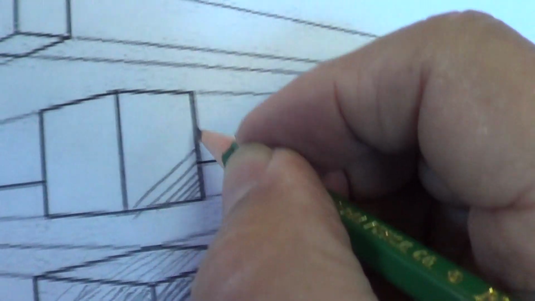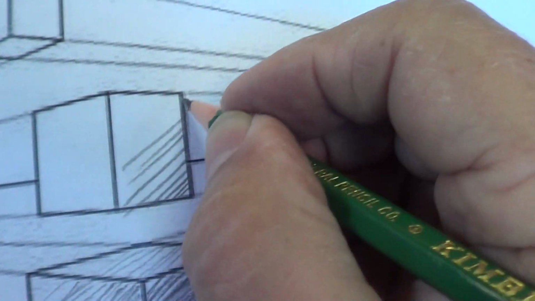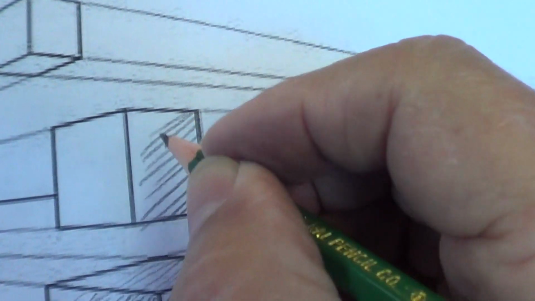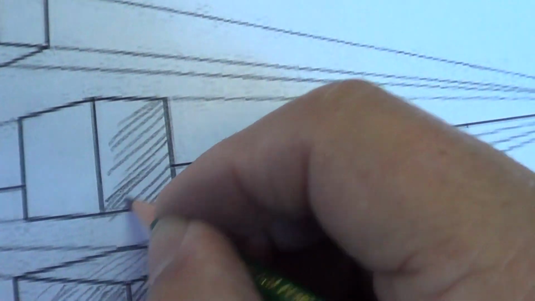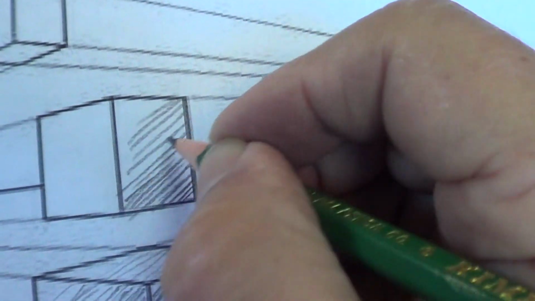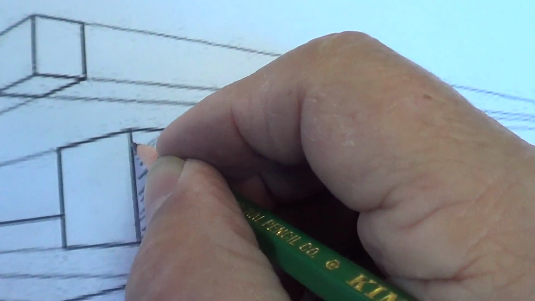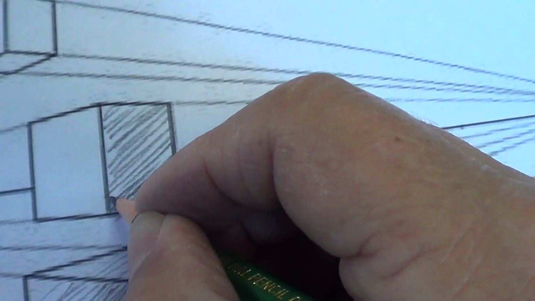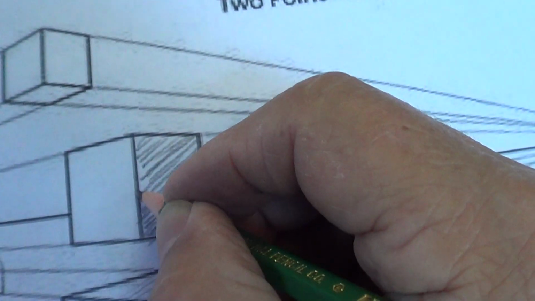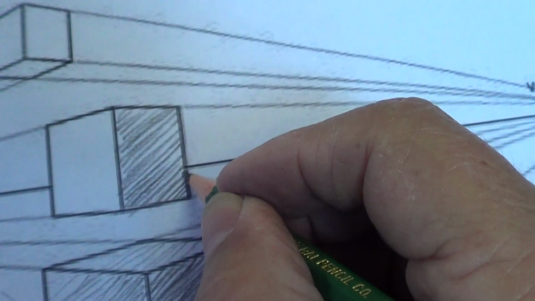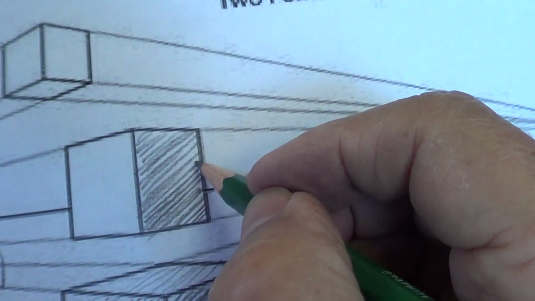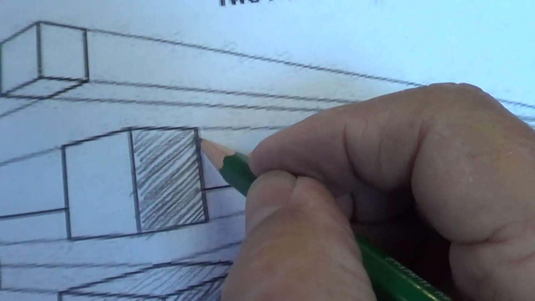I'm maybe going to go a little darker than I did down below. I didn't bring out my ebony, which is my 8B. I could use that. Let's give it a little pressure up here. But now I've only got two sides. Down below I had 3, now I have 2. So I'm really going to go to town on this one.